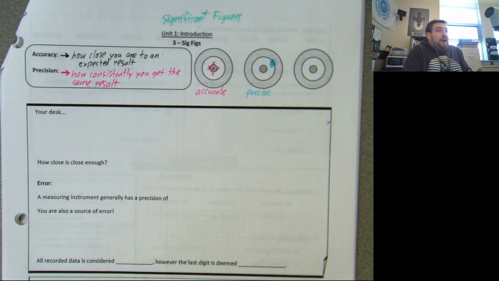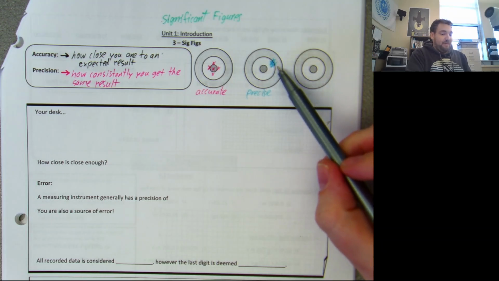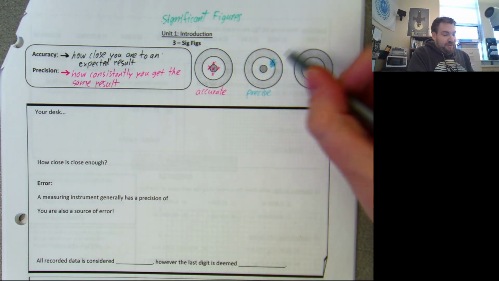For those of you who have never been out shooting, it's a hard question to answer. But even if you've been shooting 10 minutes on the gun range, you'll learn really, really quickly. This is a lot harder to do. This is more difficult.